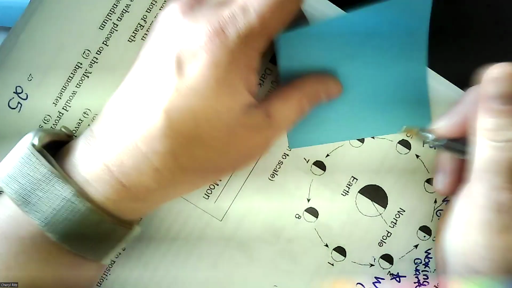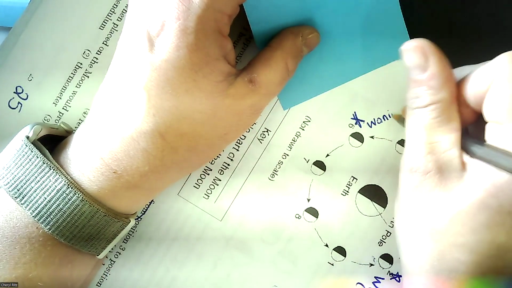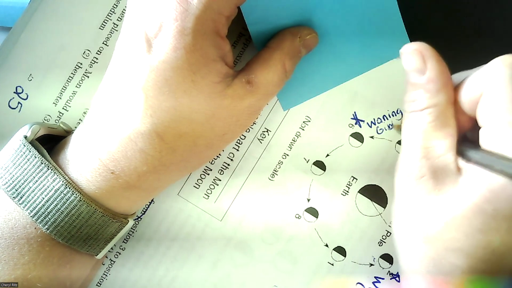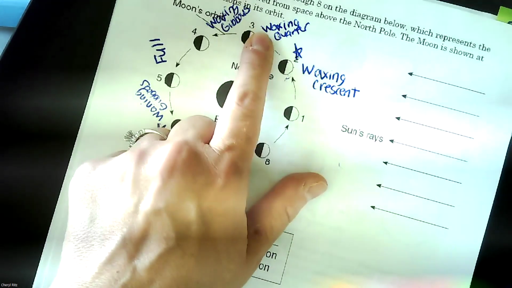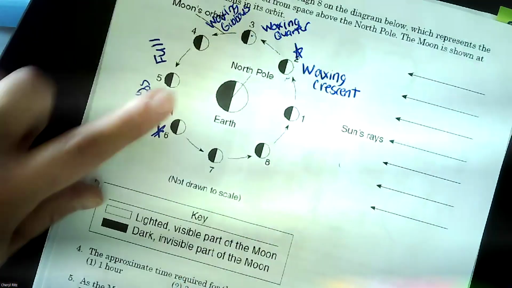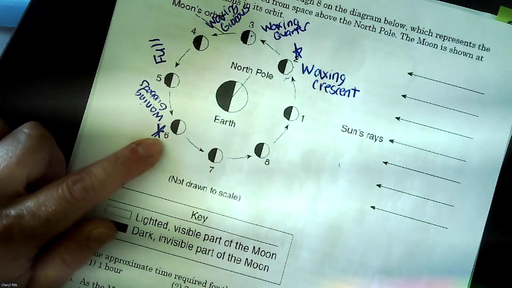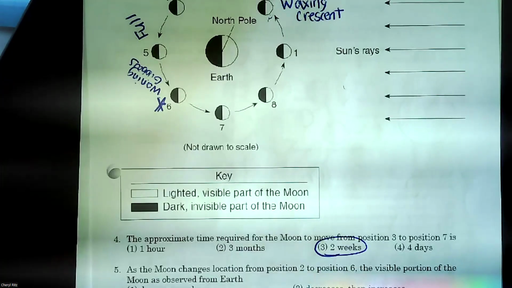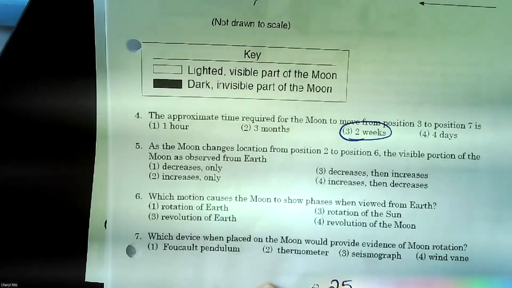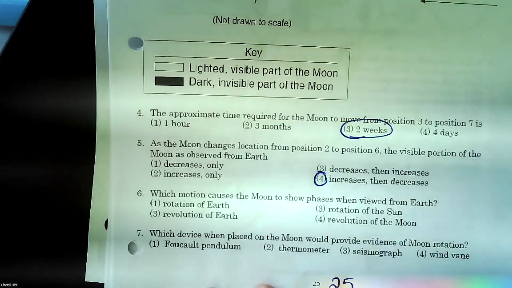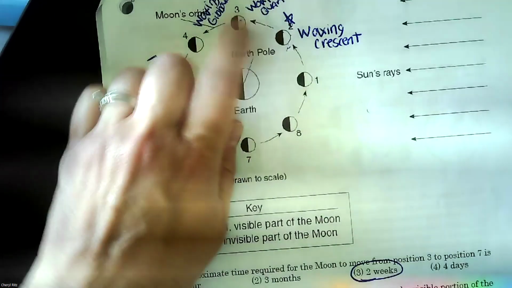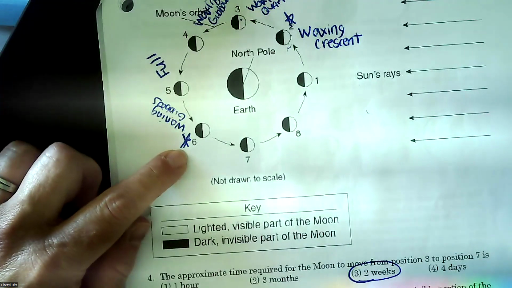Mostly light, light on the left. This is a waning gibbous. But what happened to the lit up portion? Did it get bigger or smaller? Okay, so we went from 2, which was a crescent, to a quarter, to a gibbous, to a full, back to a gibbous, and that was number 6. So which one was the right answer as we go from 2 to 3 to 4 to 5 to 6? It was 4. First it increased, and then it decreased.